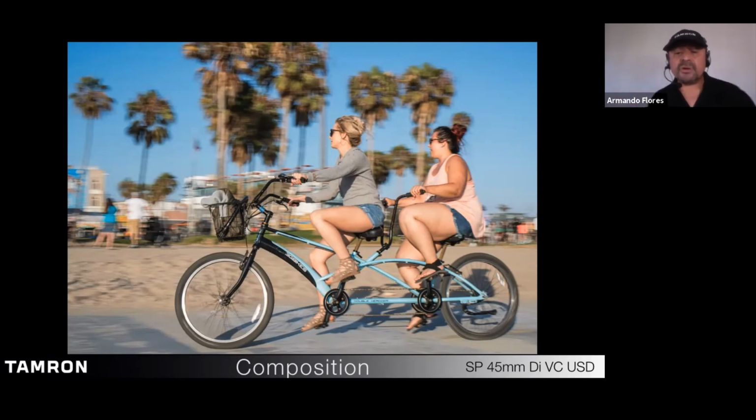Now, when I photograph in this way, I am left eye dominant, so I put the camera up to my eye and focus with the left, but I also keep my right eye open. And the reason I do that is because that allows me to see the subject as it's approaching and as it's coming into the frame.